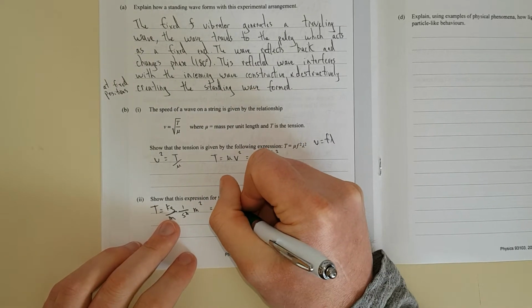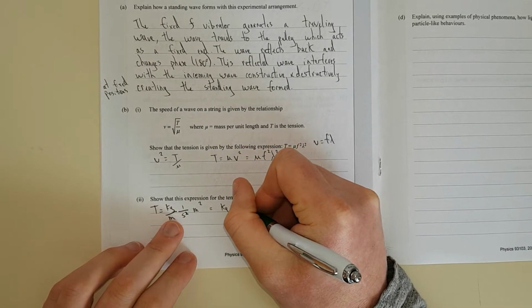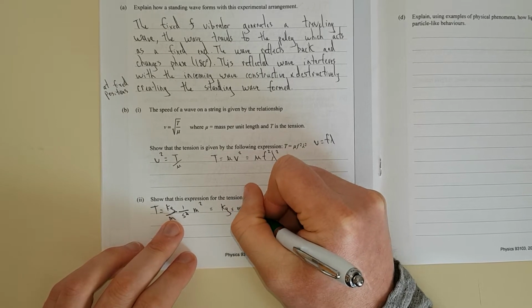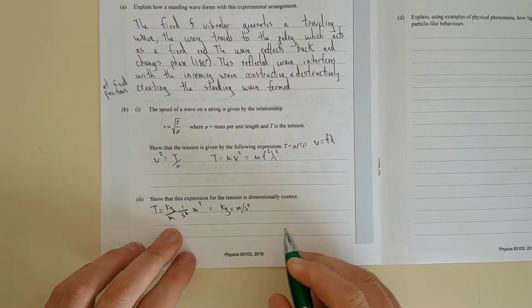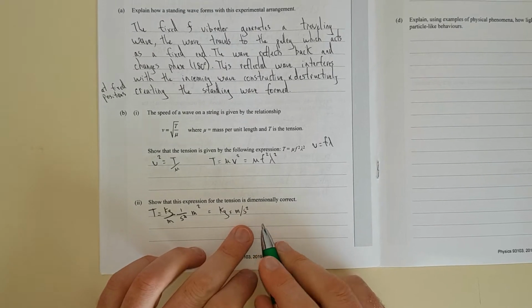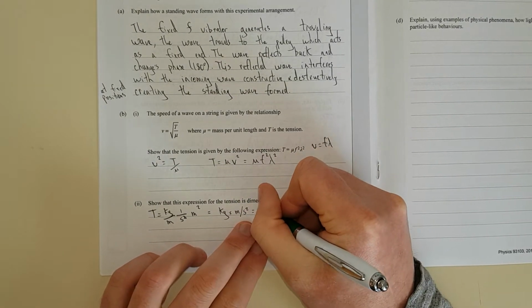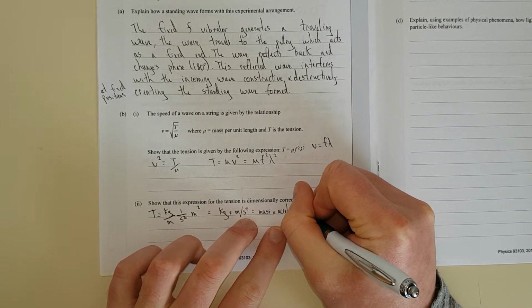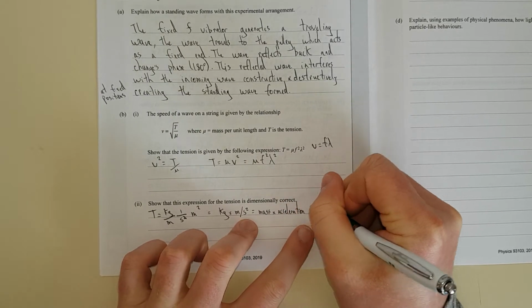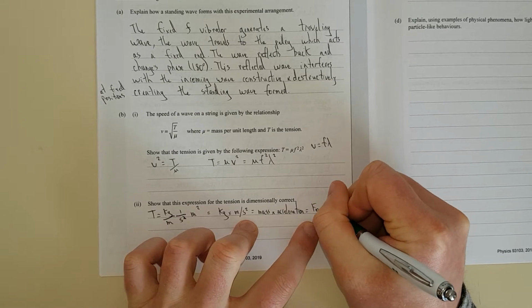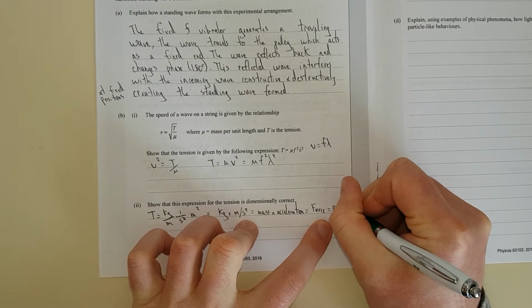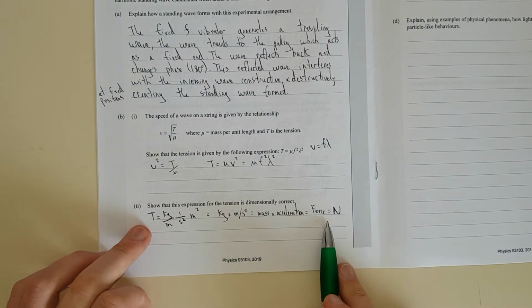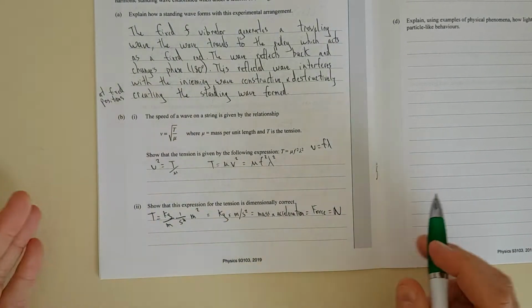So I'll get kg times meters per second squared. And you'll notice that this is just equal to mass times acceleration, which equals force, which equals newtons. I think that's really all you need to do. You just need to show that it is dimensionally correct using words and possibly symbols and demonstrate your understanding.